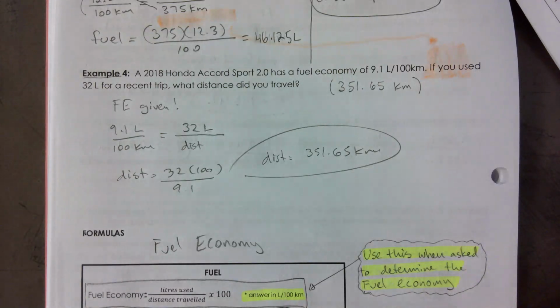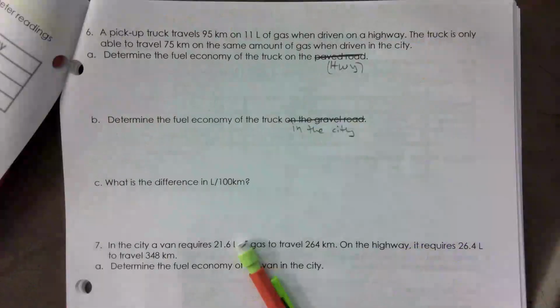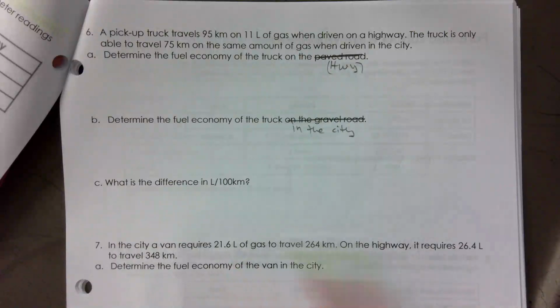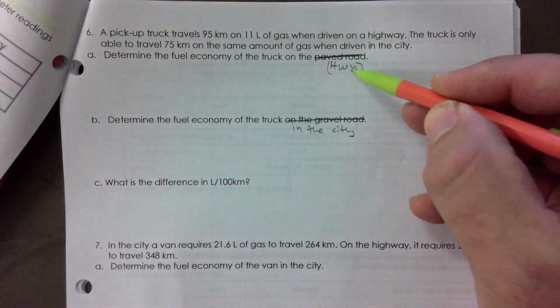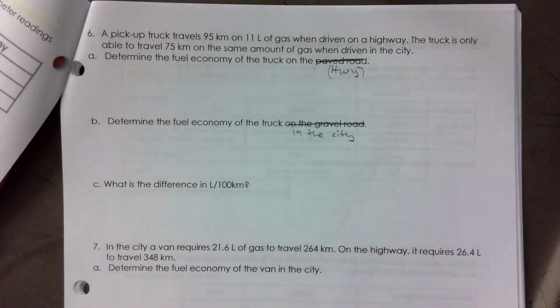So go to page 70. The answer for example 4 is up there if you want to quickly write it down. But go to page 70, okay? I'm going to give you 10 minutes. If you're watching this video, make sure you change the A to highway and B to city. Otherwise, you're not going to know what to do.